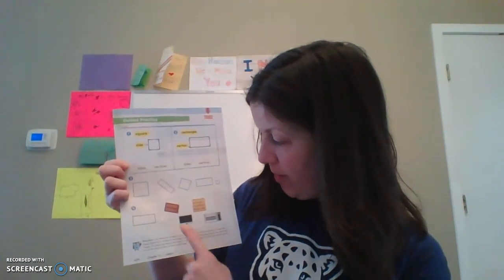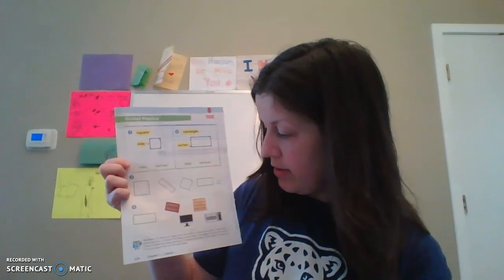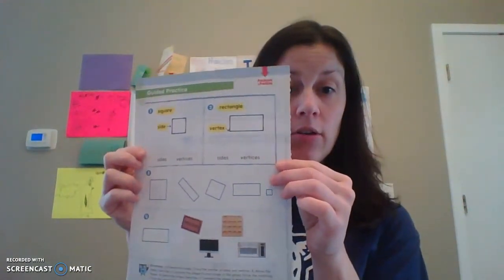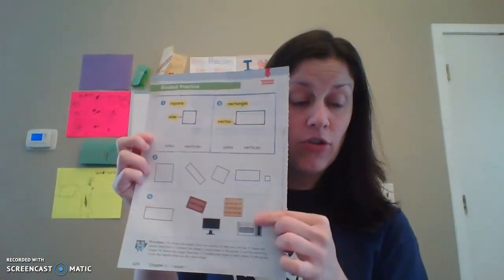Then compare the shapes to each of these objects. So these are like real world objects, right? So what are these? Circle the objects that are the same shape. Okay? So circle the ones that are the same here. Circle the ones that are the same down there for that shape. Same thing we're going to be doing.